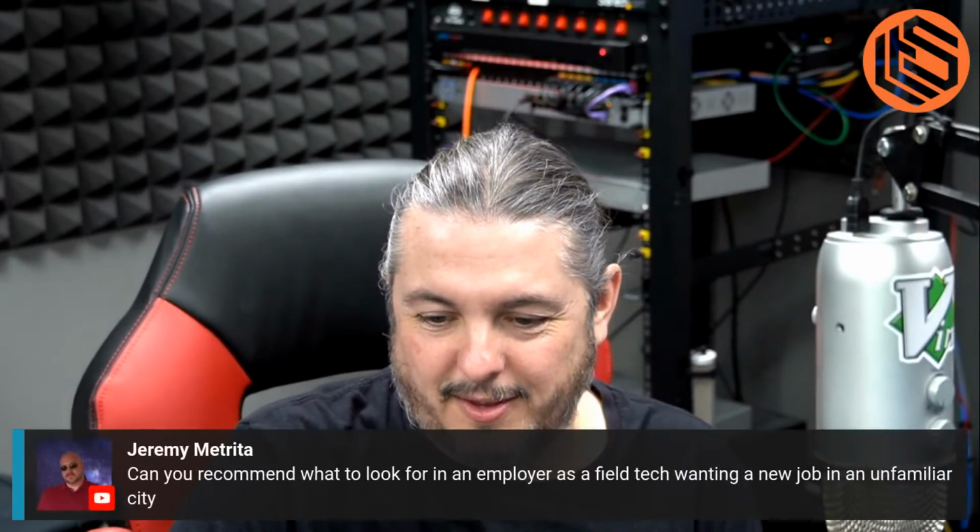So favorite switches. I don't know that I have a favorite. We use a lot of UniFi because they're affordable, but that doesn't make them a favorite. That just makes them popular. But I guess UniFi does make it relatively easy, so I'm going to say that's a pretty good one to use.